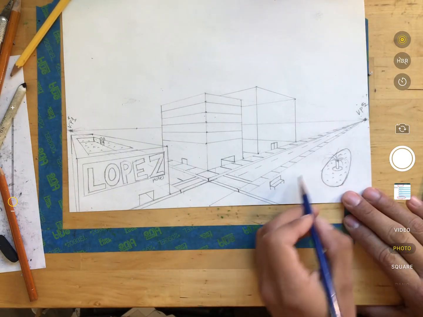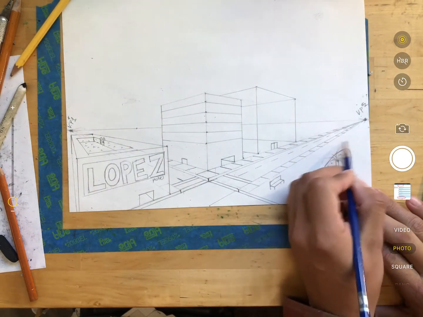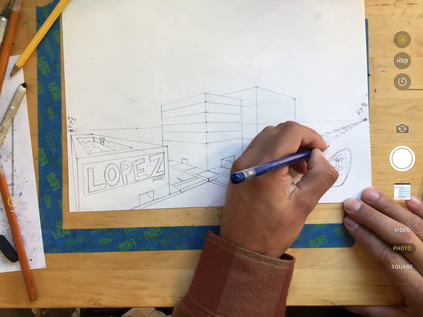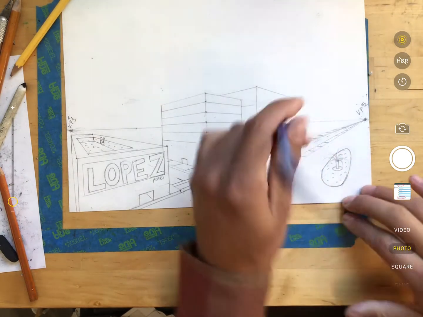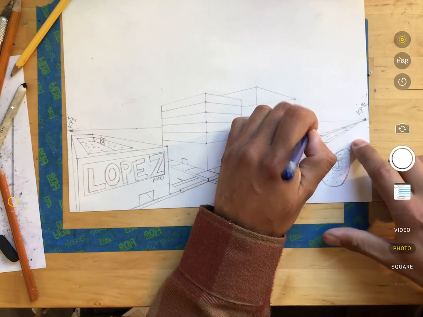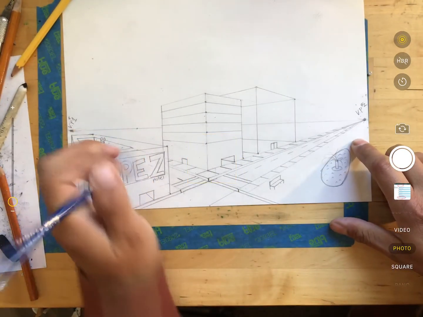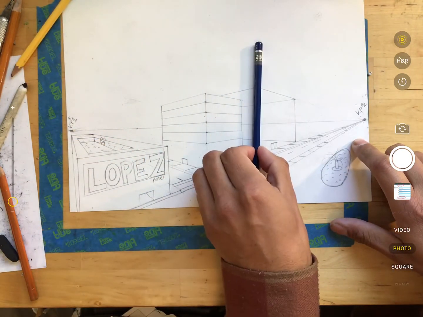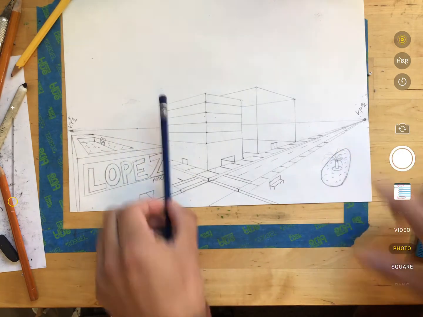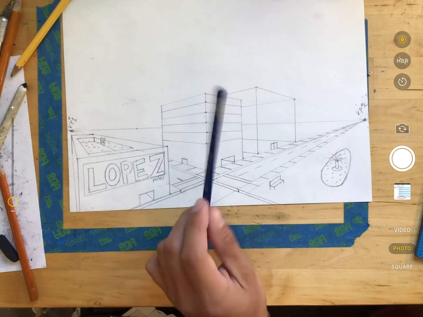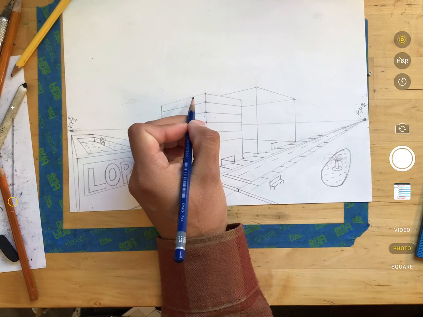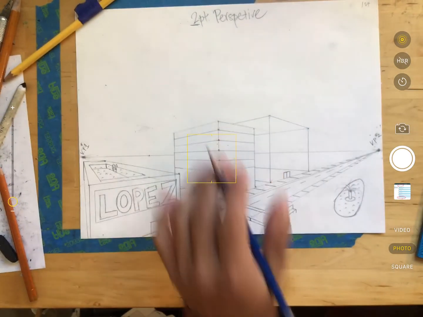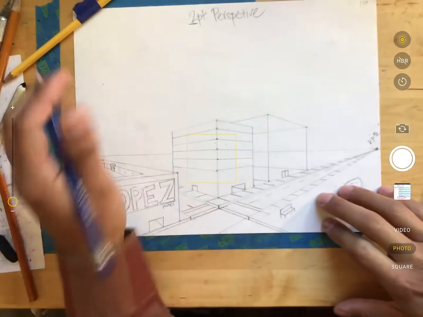You should add another bench, or this is another place where you can add a building of your own. So you can add a building here, here, or even here, right? And it all starts with one vertical line, right? That we did all of them. All right, we're gonna go ahead and add a billboard to this building here. Then after that, we'll stop.